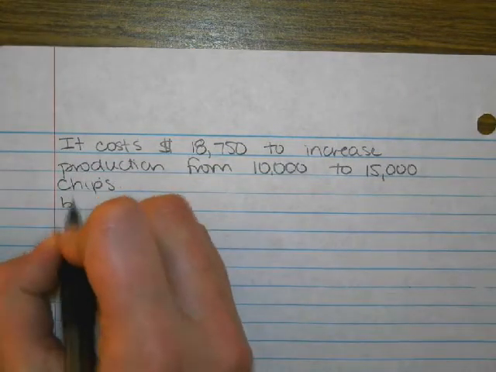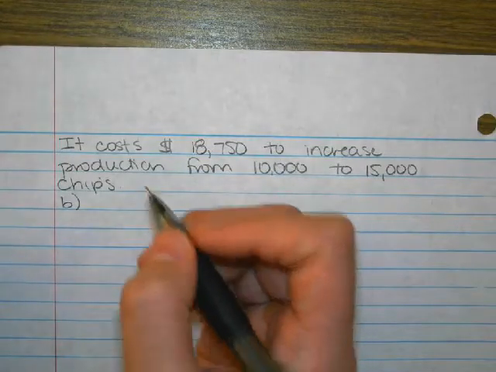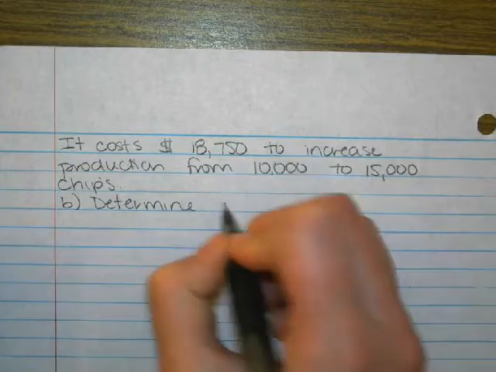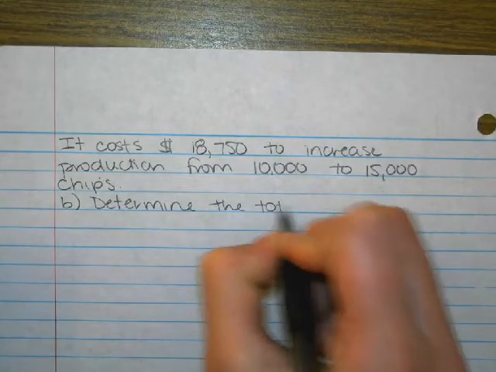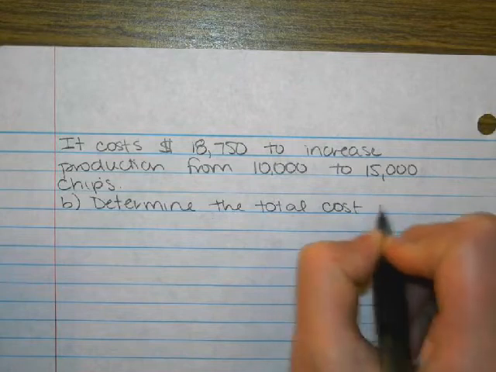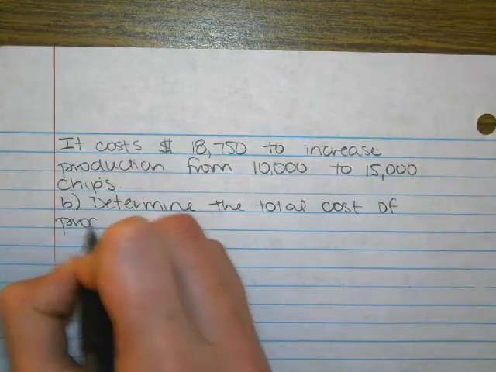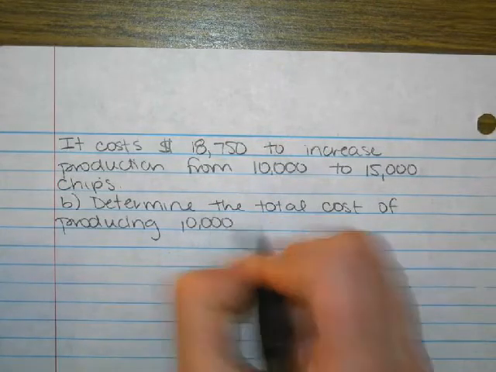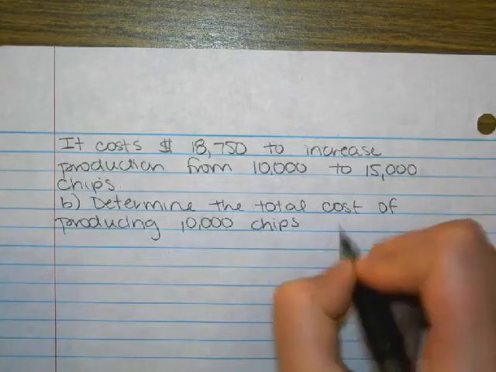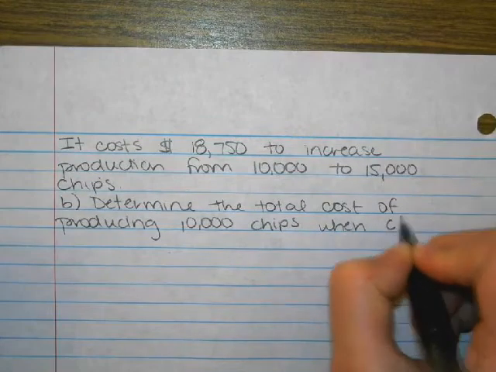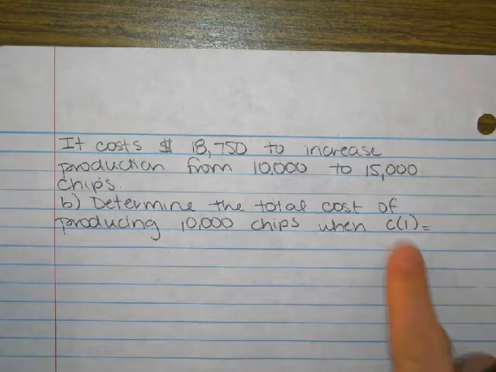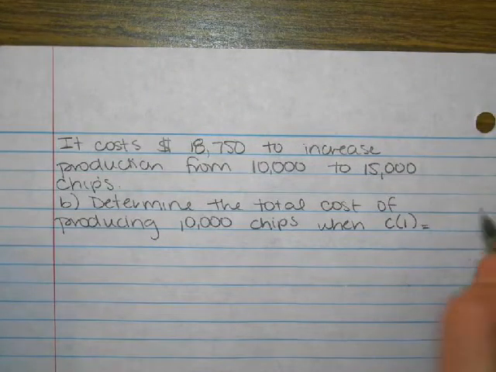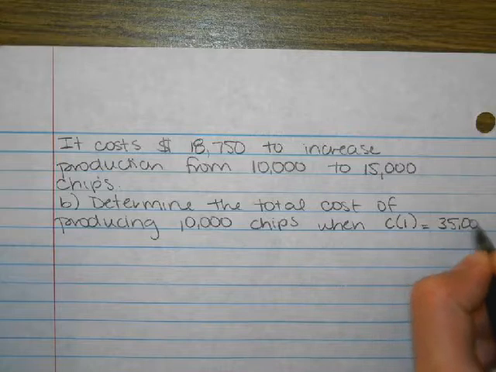Okay, part B for the same. Determine the total cost of producing 10,000 chips when C evaluated, so this is the original function, not the derivative. The original function evaluated at 1 equals 35,000.